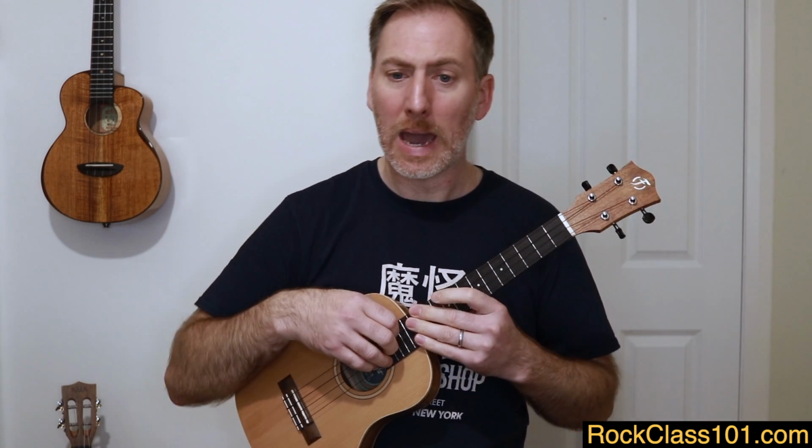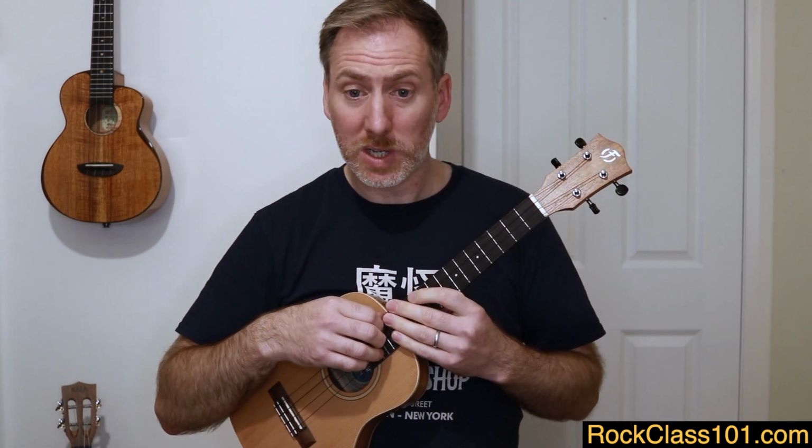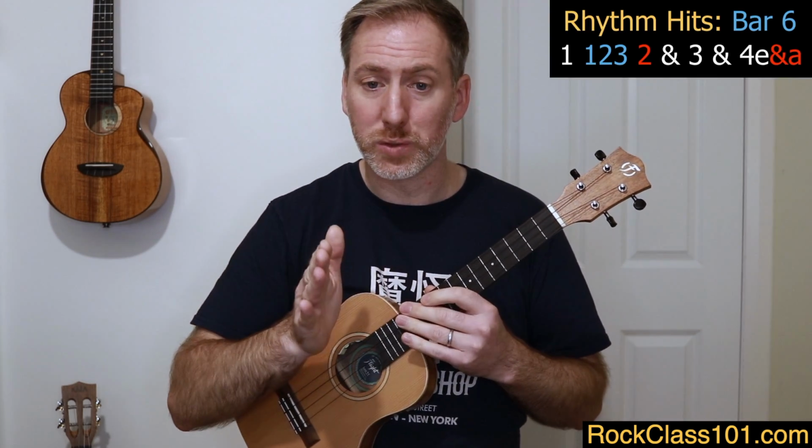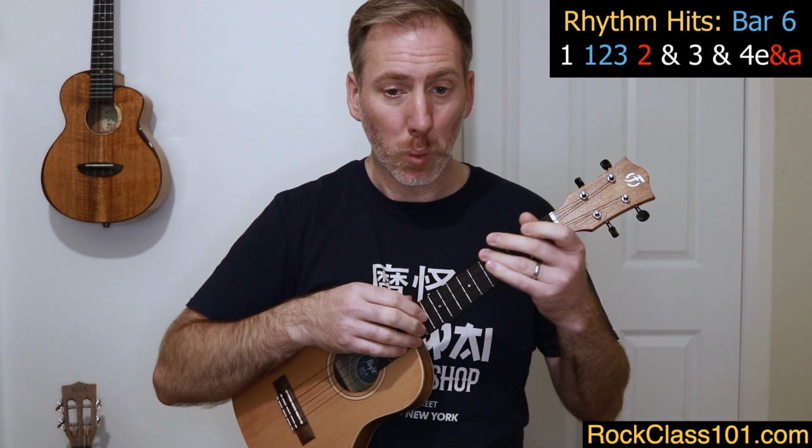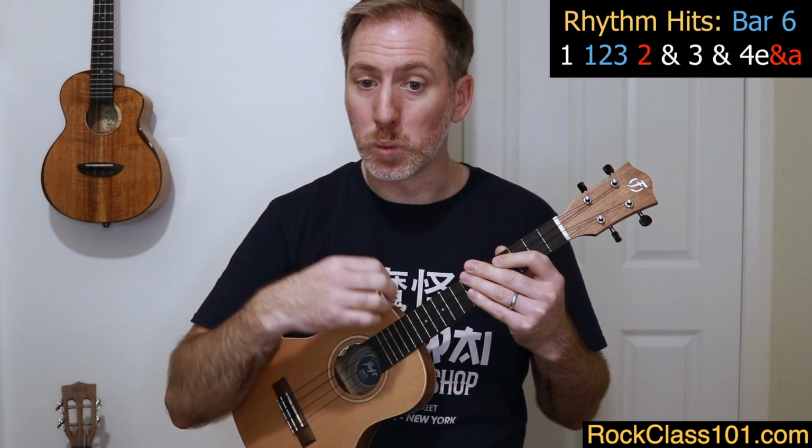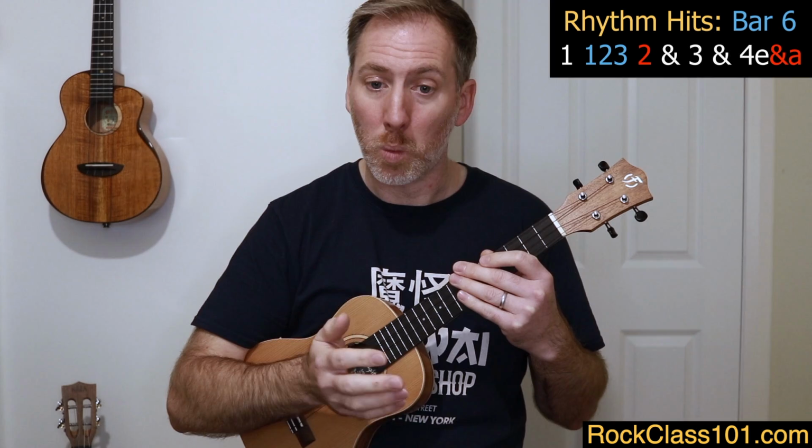Okay, so let's have a look how we achieve that. So measure 6, we have this kind of pause which continues from the end of measure 5. In measure 5, we finished playing on the and after beat 3, and then we did a tap on beat 4. So if we think of that tap on beat 4 as our last thing we've done, we have that kind of pause over the last beat of measure 5. Then into measure 6, we just rest over beat 1.